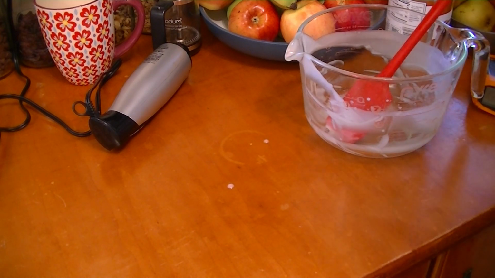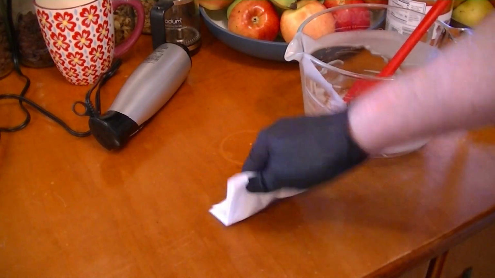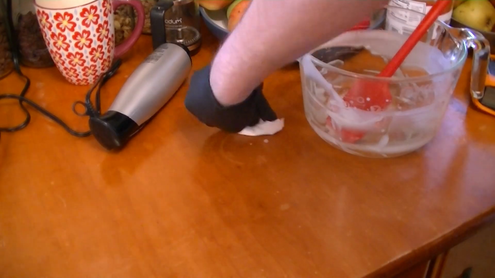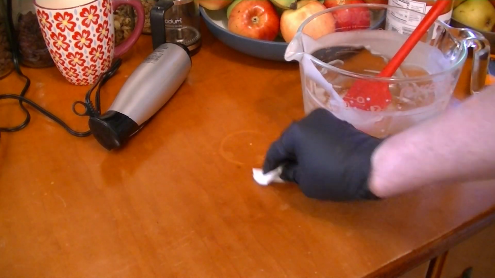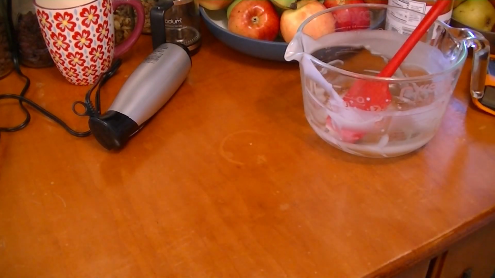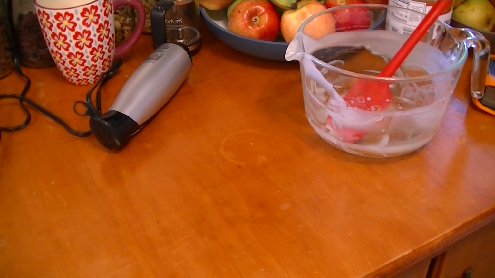But that's it, guys. We just let those sit for 24 to 48 hours and unbox, and then you're going to want to let them dry out for 4 to 6 weeks, and you have yourself some soap.